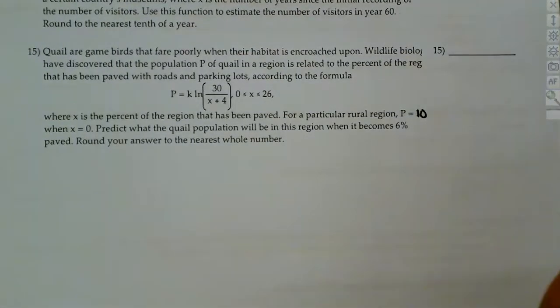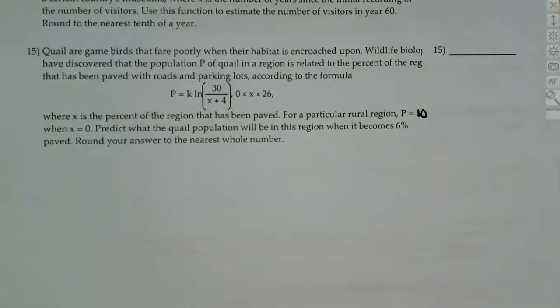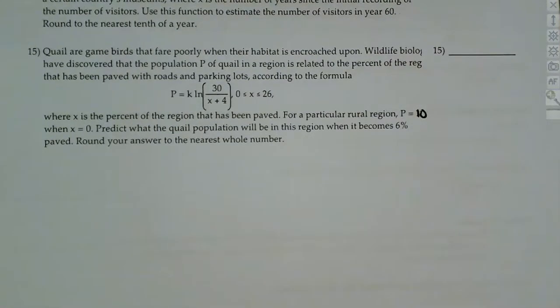So quail are our little game birds, and when humans encroach into their population, quail don't do very well. They have to have lots of free range, a lot of forest and grasslands to walk around in. When humans start paving and developing land, the number of quail decreases, and they decrease on a logarithmic scale. Quail are birds native to this part of the country. They're small, kind of like a Cornish game hen.